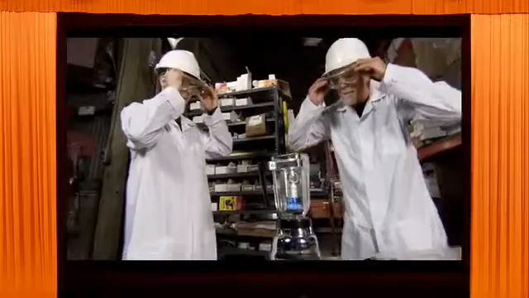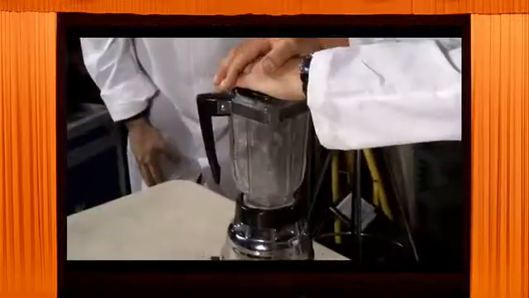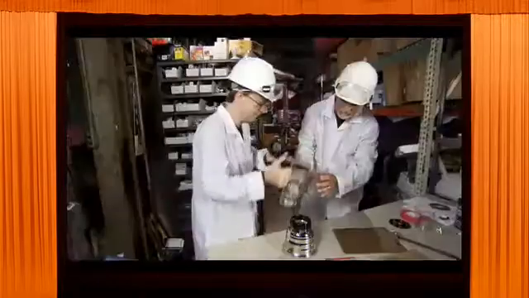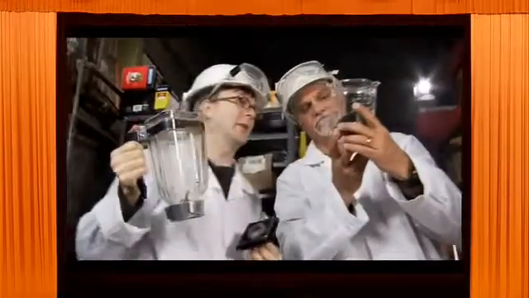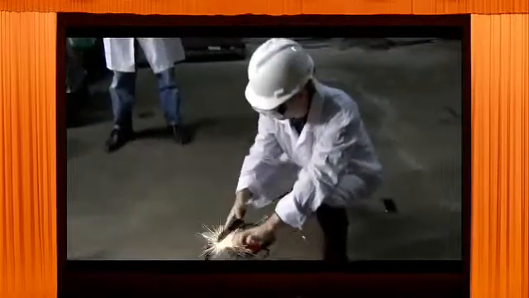All right, let it rip. That doesn't look very good. Maybe it needs a little more juice. That wasn't supposed to happen.